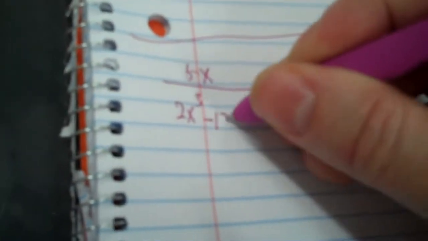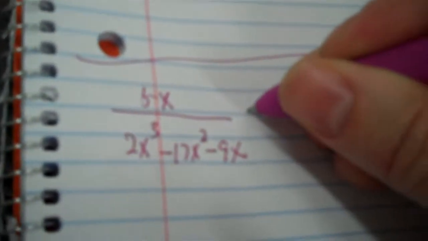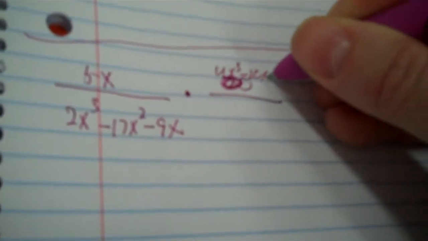Okay, here's my next one. We've got 5x over 2x to the power of 3 minus 17x to the power of 2 minus 9x. Times, by the way, if it ever says divide, you switch it to times and you just flip the second one, the one after the dividing sign, okay? I think these are all times, but if ever somebody would put divided by, you just flip the second one and you do everything else the same. So 20, or no, don't flip that one. 4x to the third minus 20x minus 144 and then 20.